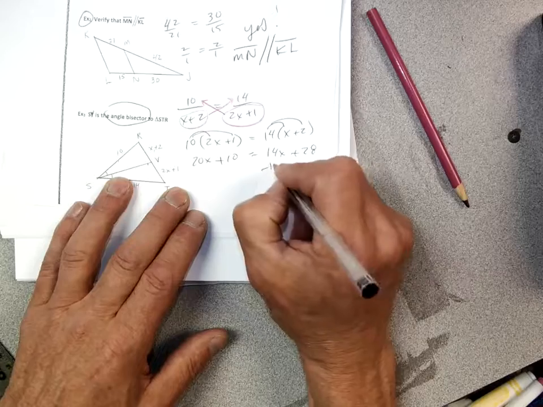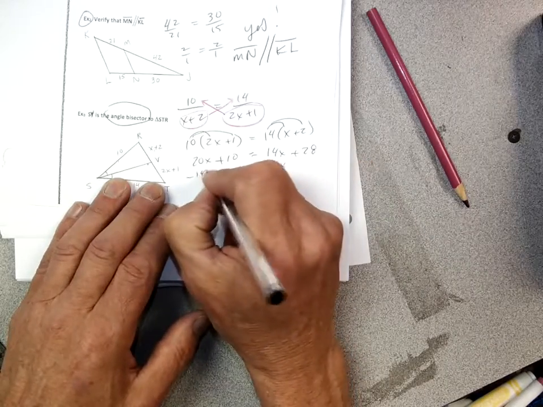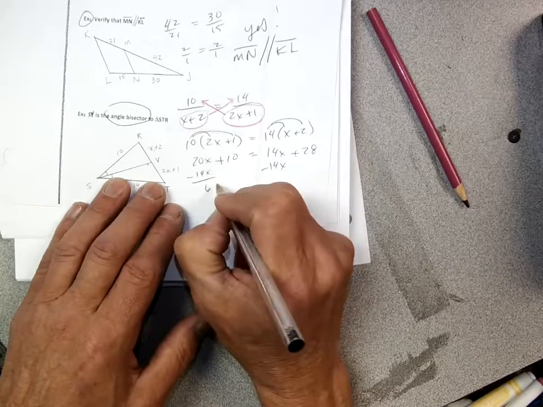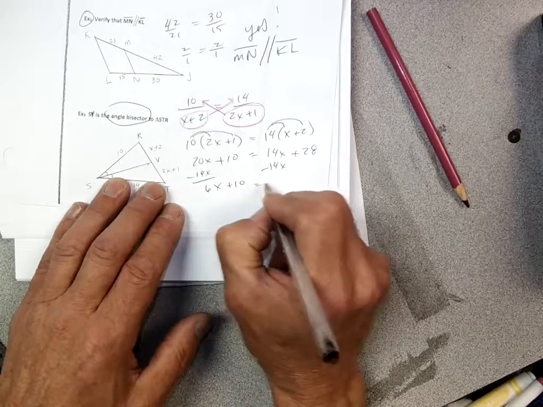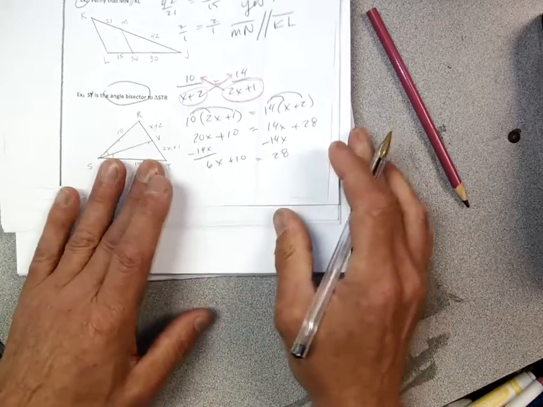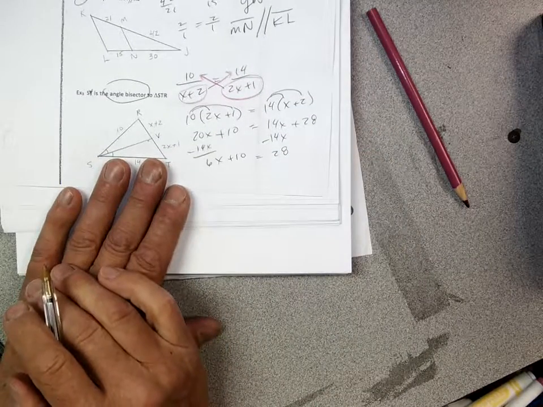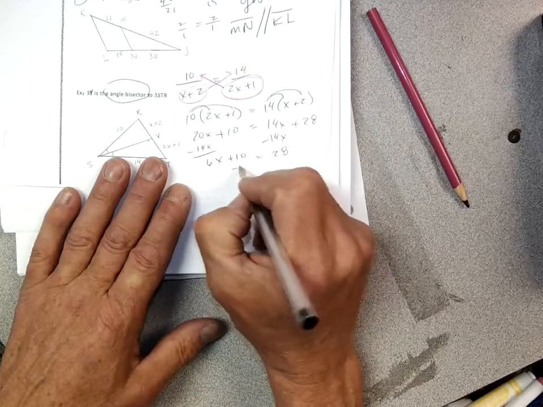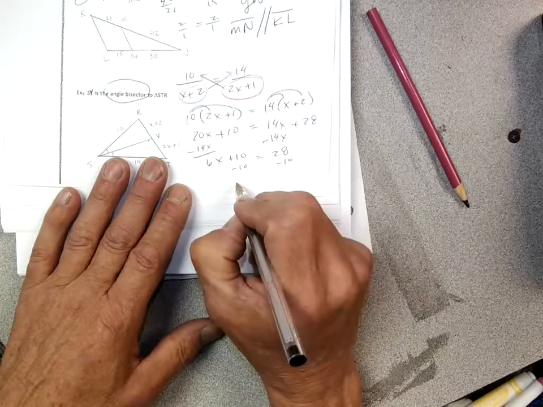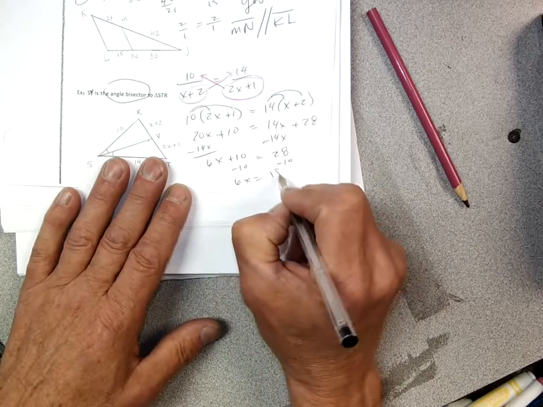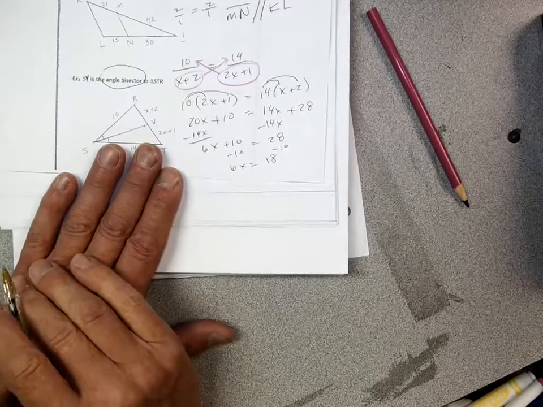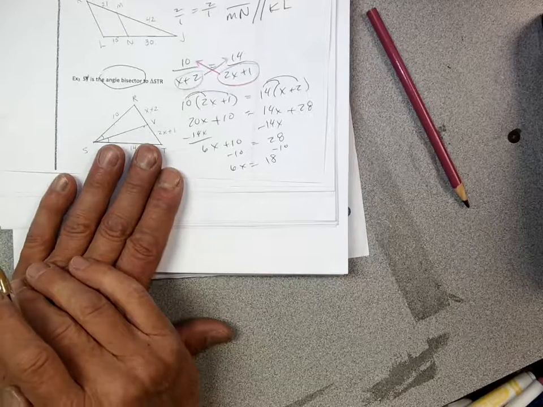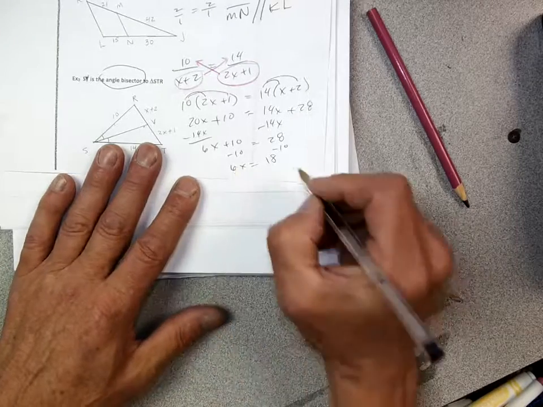And minus 14x, okay, I get 6x plus 10 equals 28. How am I doing? Shayla says good. Minus 10, minus 10. 6x equals 18. Divide by 6, divide by 6, x is 3.